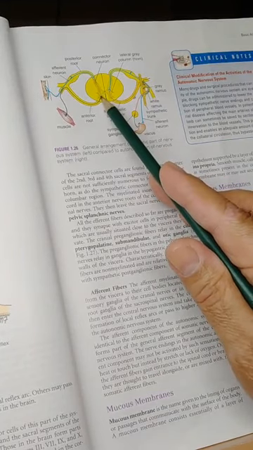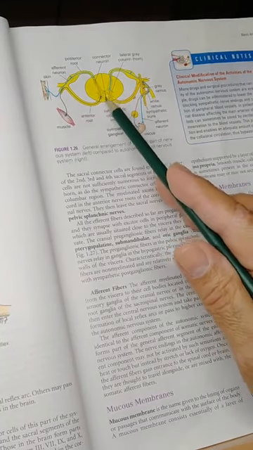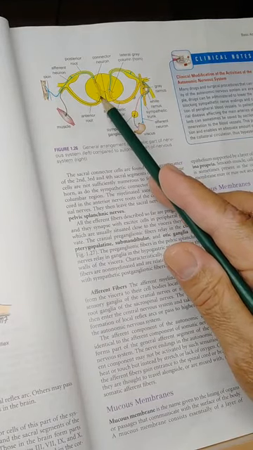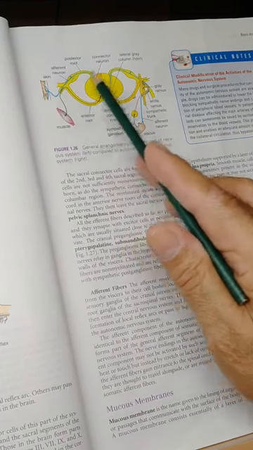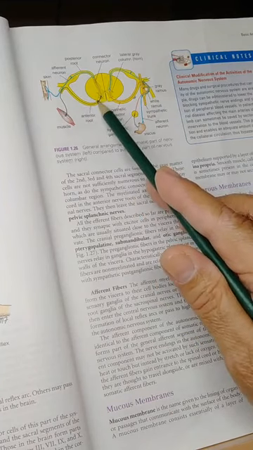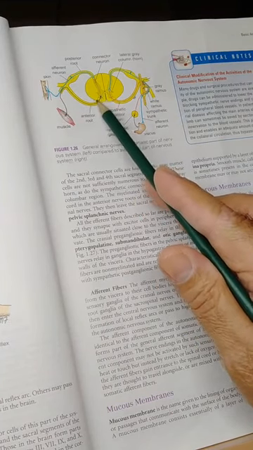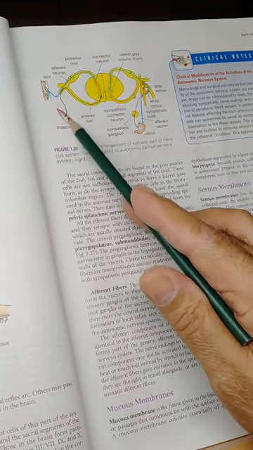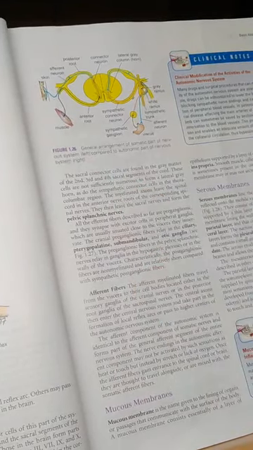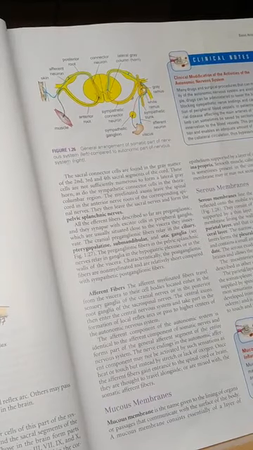The motor neuron here is located in the ventral horn, the gray matter of the spinal cord. So number 4 would be the motor neuron in the anterior horn, and number 5 will be the effector organ, which would be the muscle. So that is for the somatic.